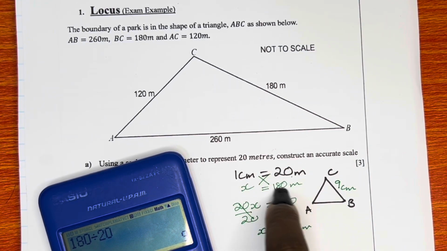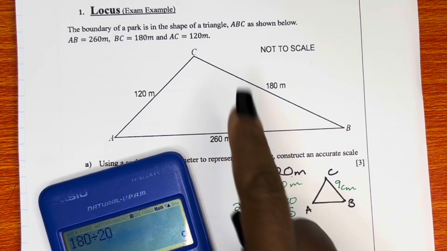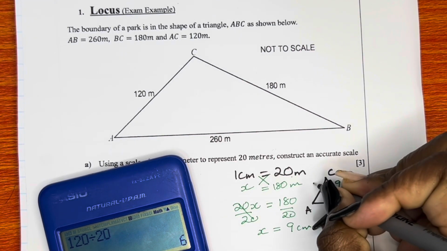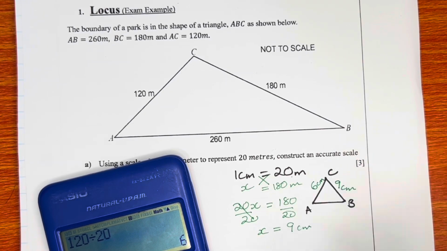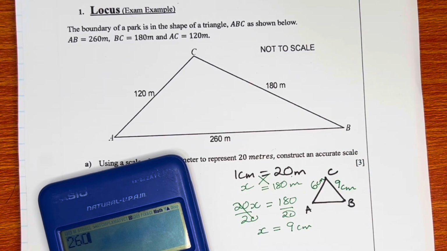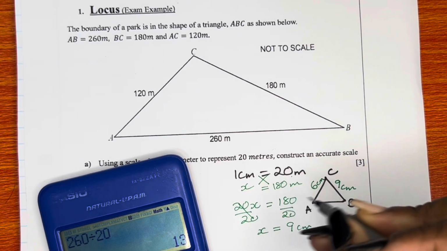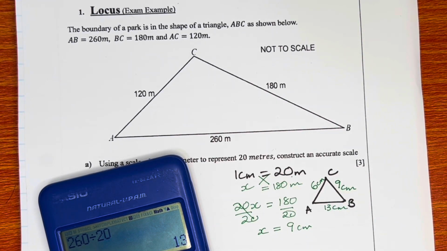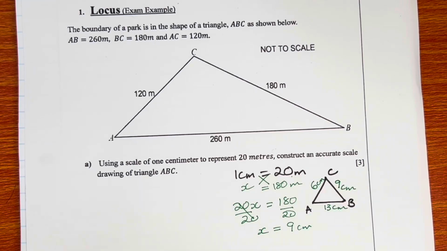I just concluded that I could have done the same calculation for each of the 3 sides. However, it's not quite necessary now that I know I just have to divide by 20. So I'll take 120 and divide it by 20, and I get that this side will be 6 centimeters. Then I'll take 260 and divide by 20, and I'll get 13 centimeters. Okay, so now I know I have my sketch.